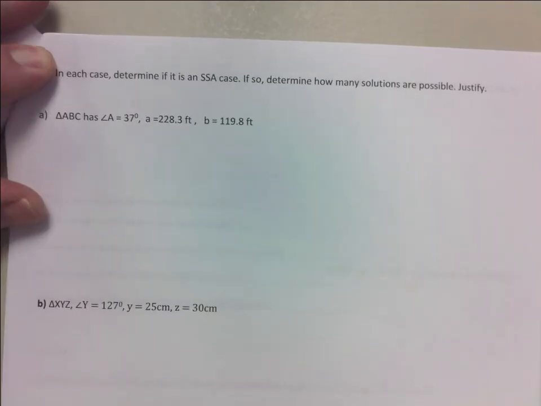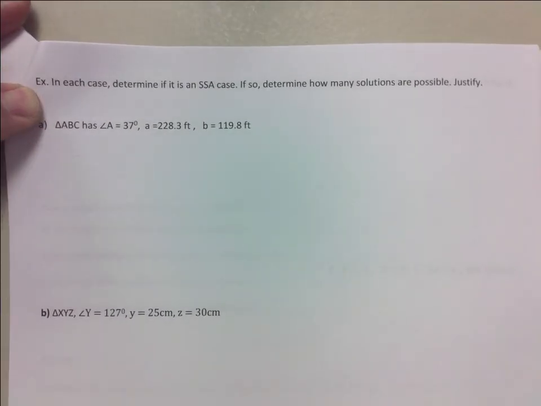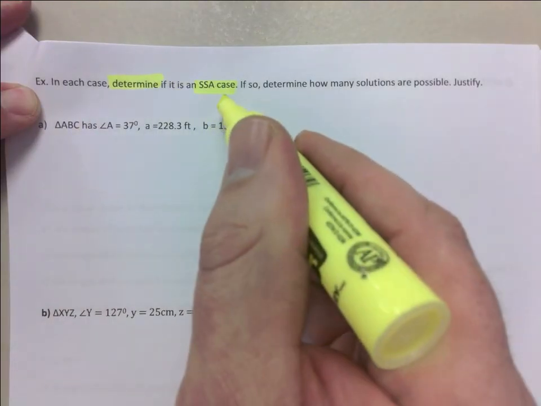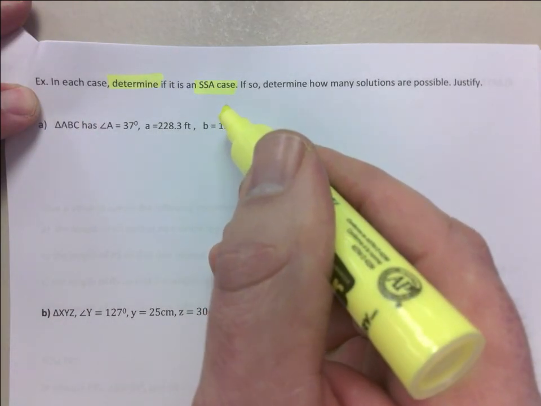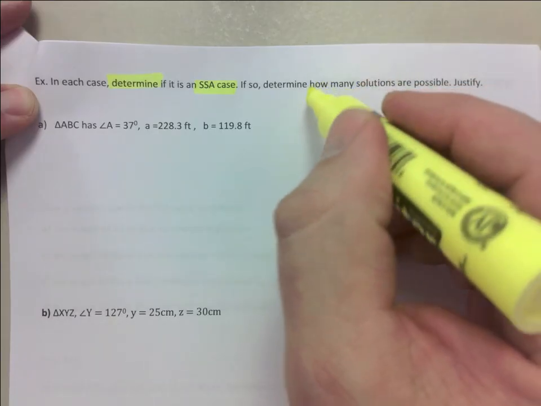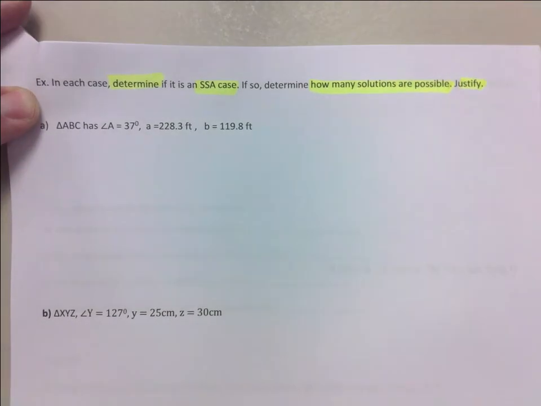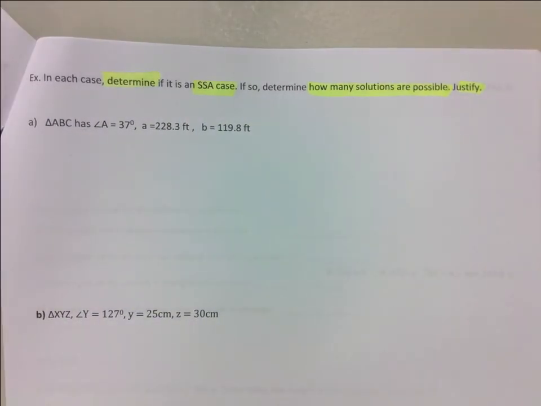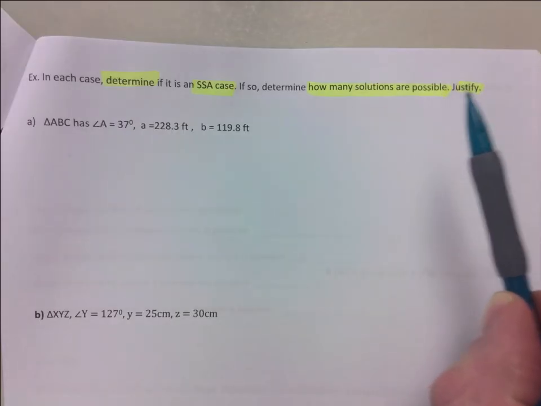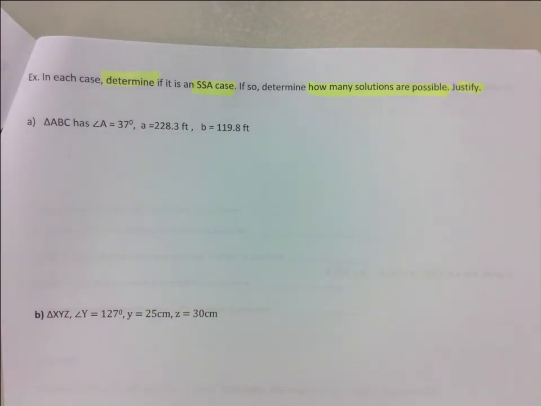So this is what I would expect you to know how to do moving forward, okay? If it's an SSA case, so determine if it is an SSA case. How do you determine that, guys? Do you remember? Find a pair and another side, then it's SSA. And then I ask you how many solutions are possible, justify. Guys, if you see that kind of wording, that's the only time that I want you to engage with this stuff. When I ask you how many solutions are possible, I'm not just going to throw that at you out of nowhere, okay? I'm going to tell you how many solutions are possible. You're thinking right away, oh, the rod string thing, got it, right?